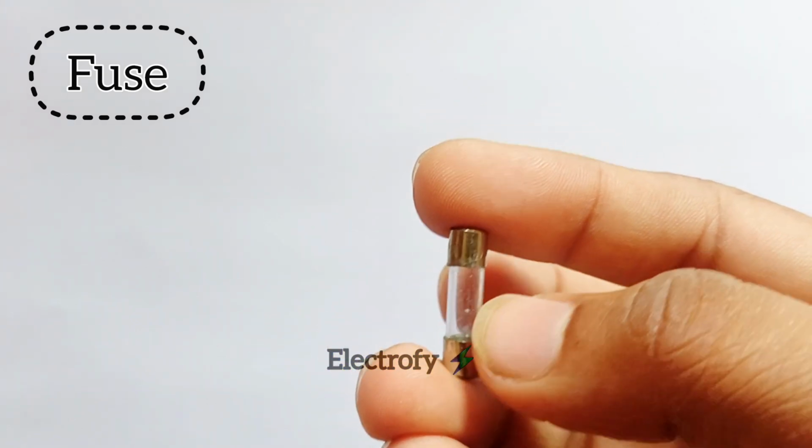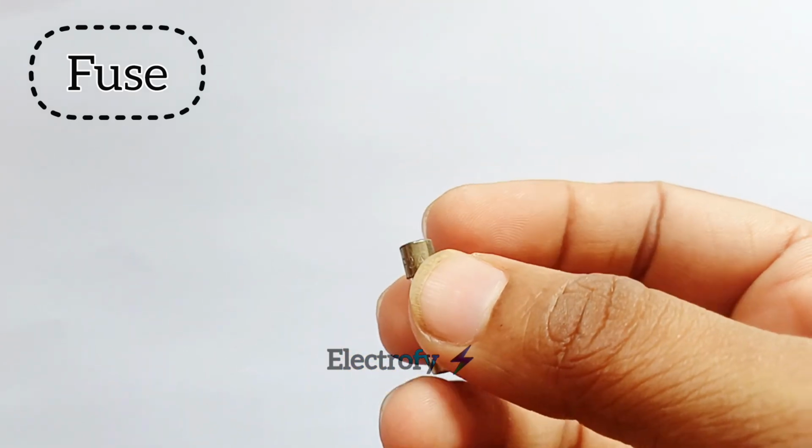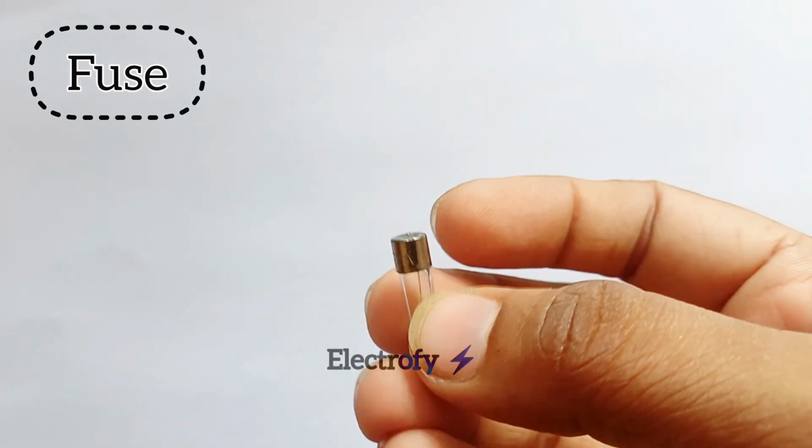Now this is the transparent glass, what you can see here. There is a melting wire inside and the silver part is tin plated brass or similar conductive material.